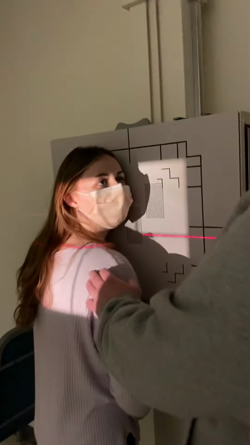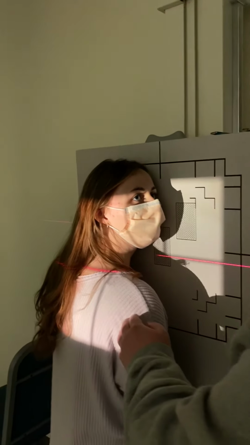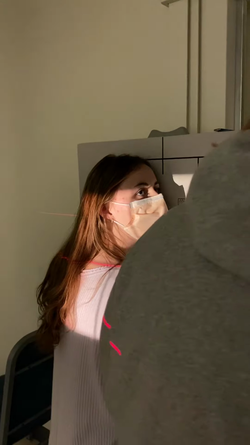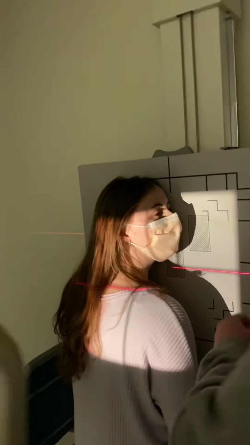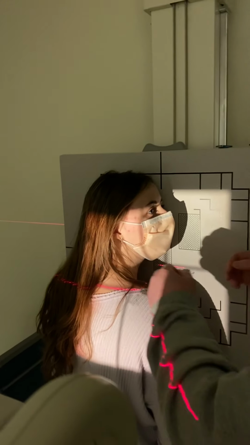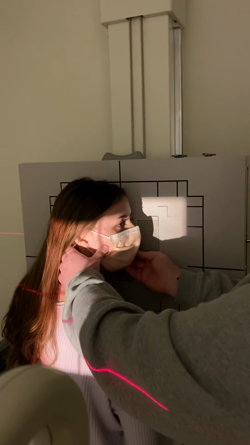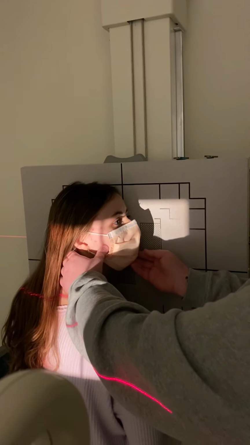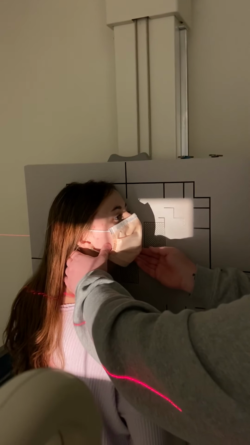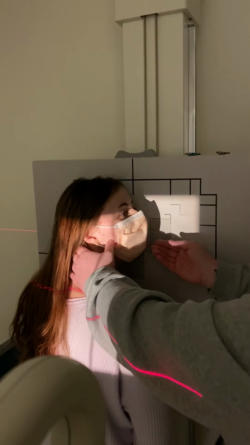With the lateral projection of the orbits, I'm going to have Bailey oblique her body and put her head in a lateral position. So I would just tell her, kind of move your body against this board right here and turn your head to the side. I'm going to make sure her IPL is perpendicular to the image receptor and that her IOML is running parallel to the image receptor.